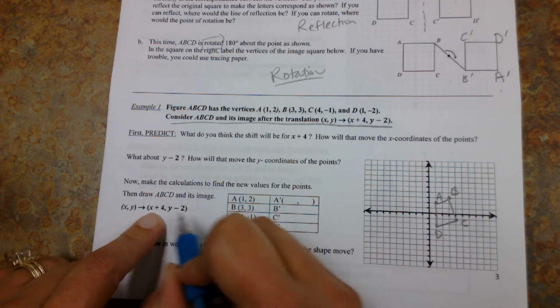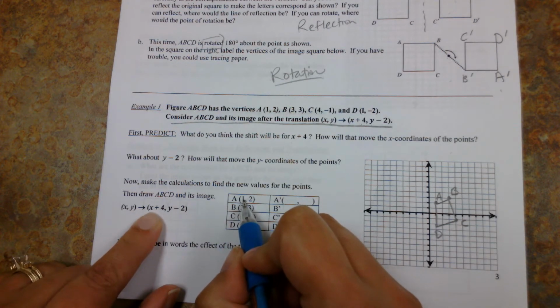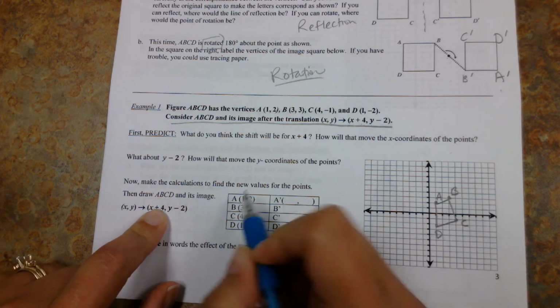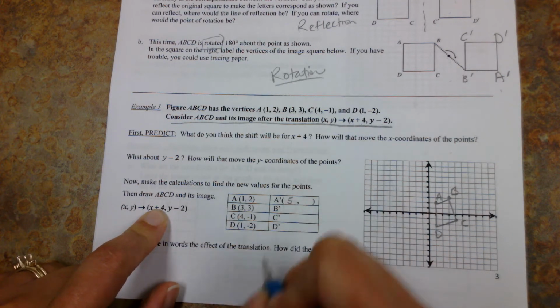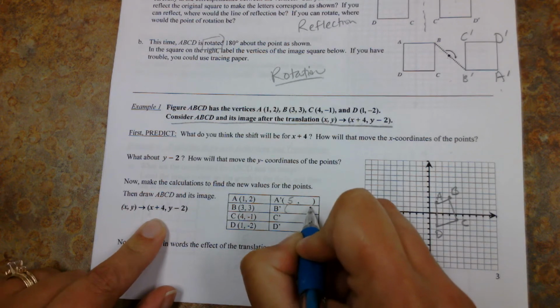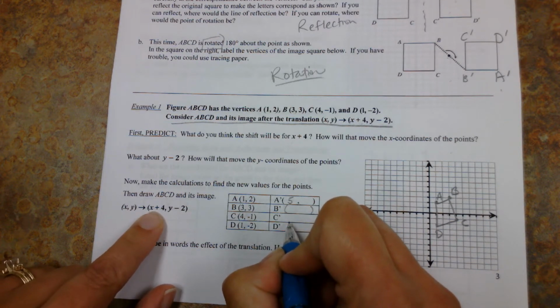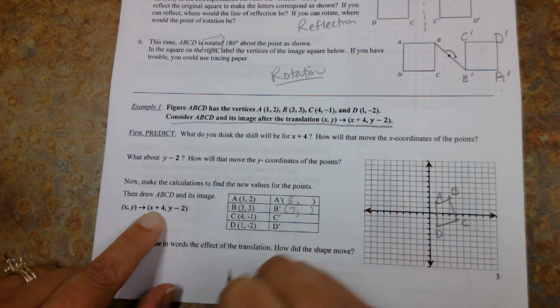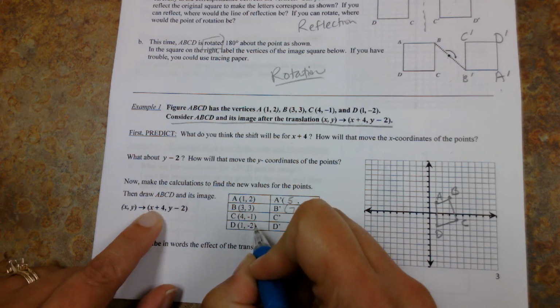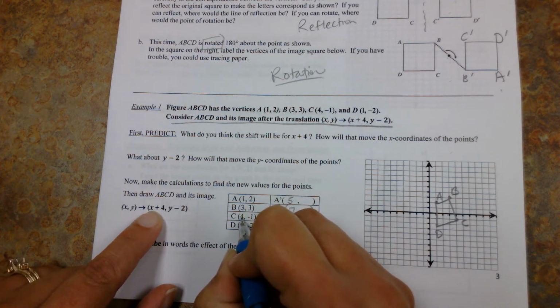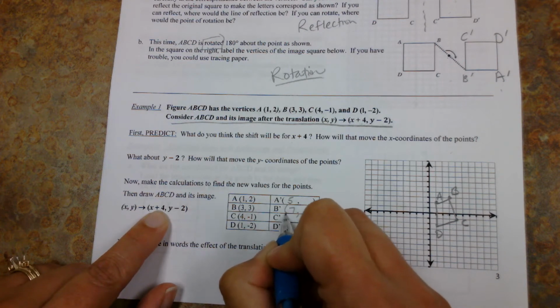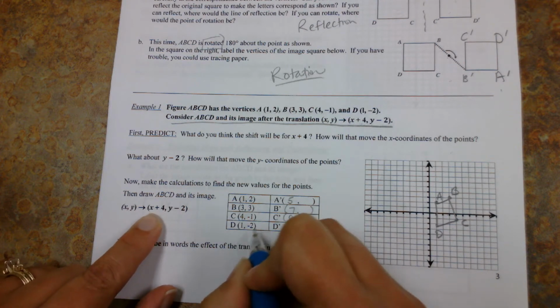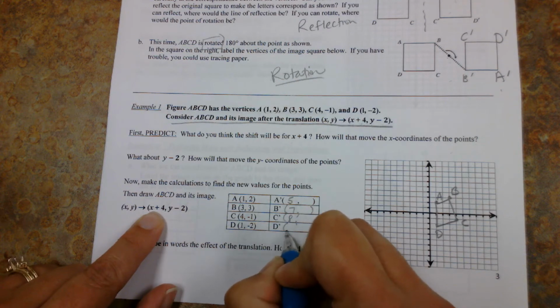I'm going to take every number for x, 1, and I'm going to add 4. 1 plus 4 is 5. I'm going to do all the x's first. What is 3 plus 4? 7. What is 4? This x coordinate, 4 plus 4 is 8. And 1 plus 4 is 5.